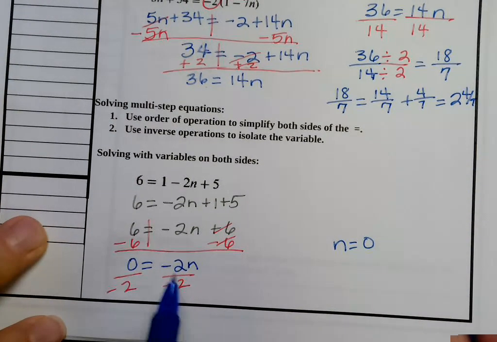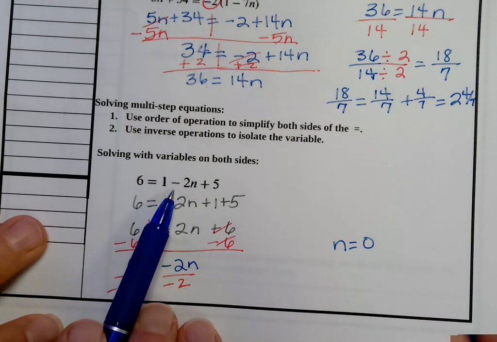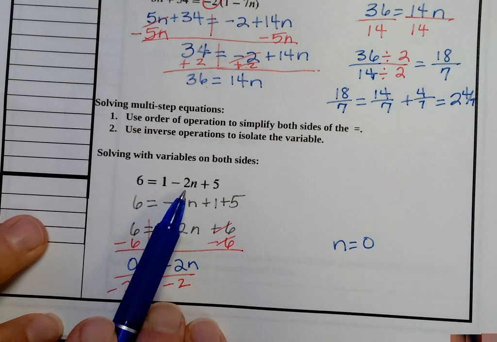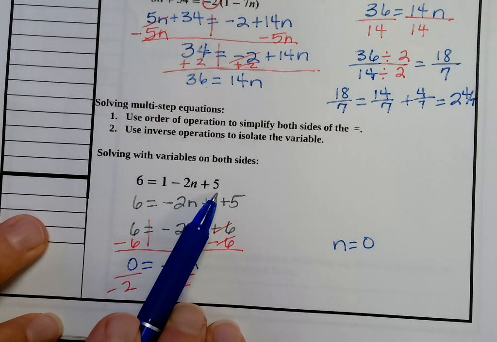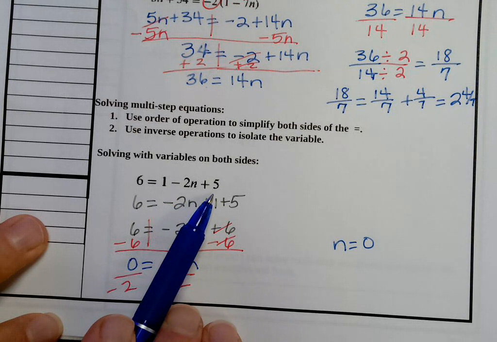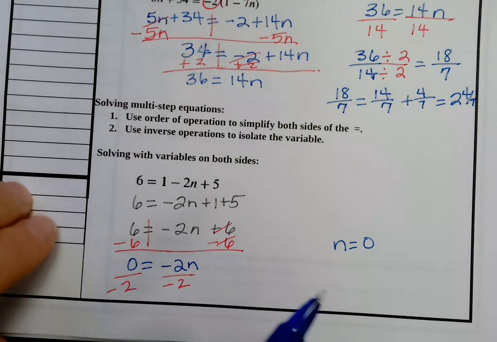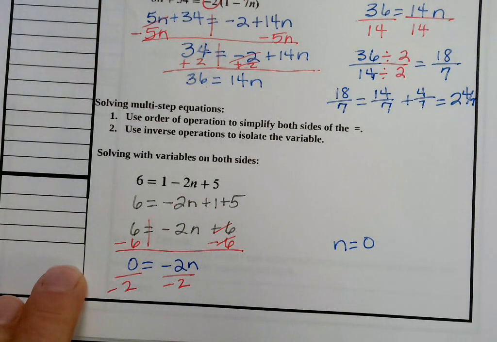Okay, let's do a quick check. 1 minus 2 times 0, 2 times 0 is 0, plus 5. So it's 1 minus 0 plus 5, which gives me 6, and I've found the correct answer.